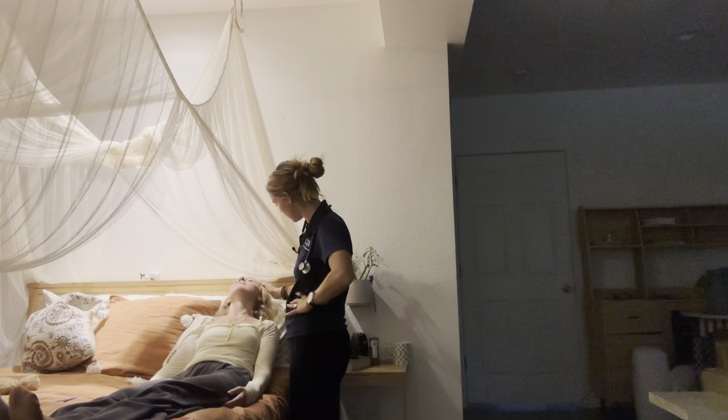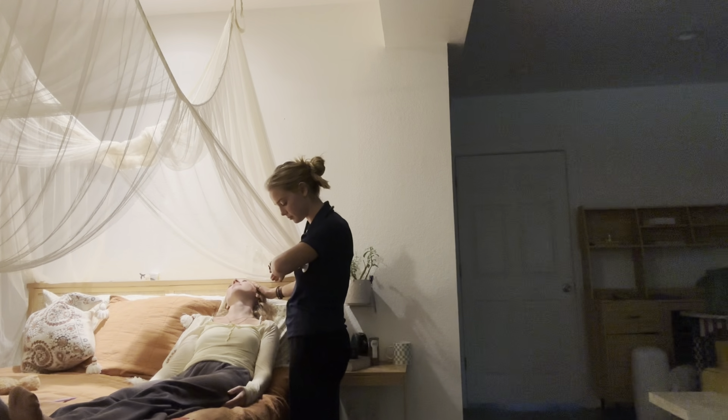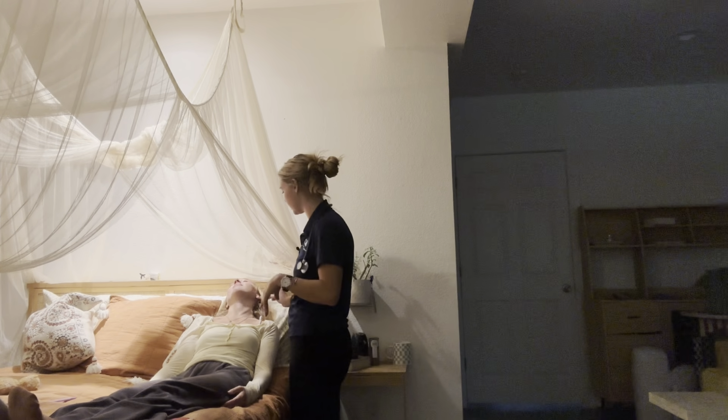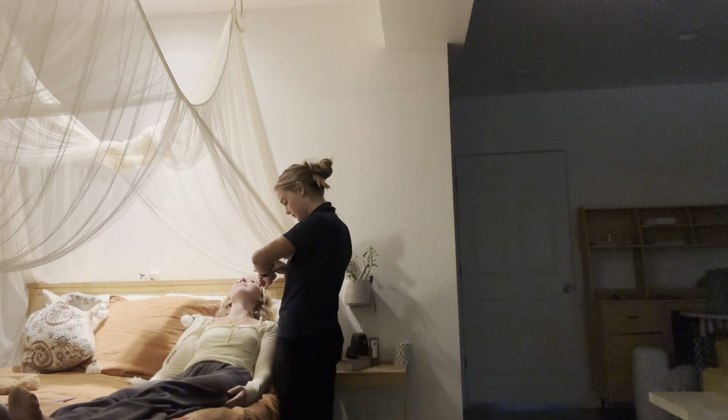Then I would check the other side. Now I'll check for the symmetry.